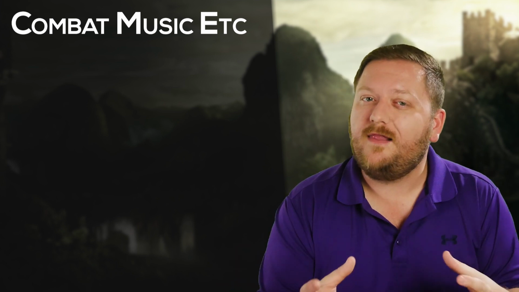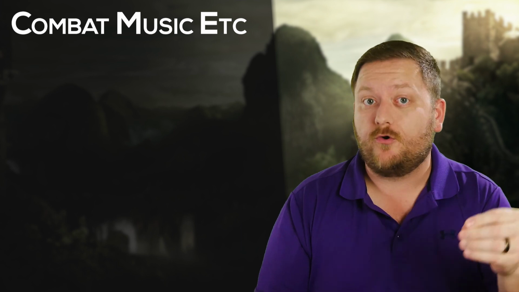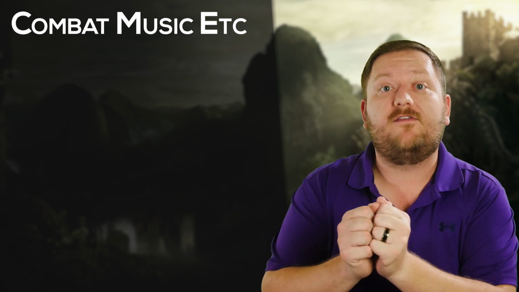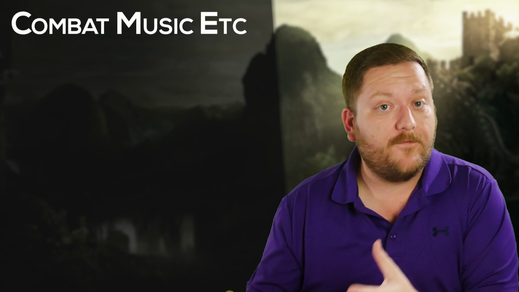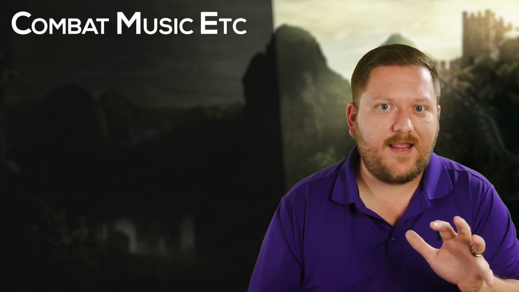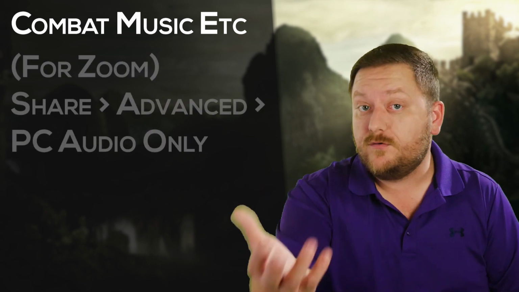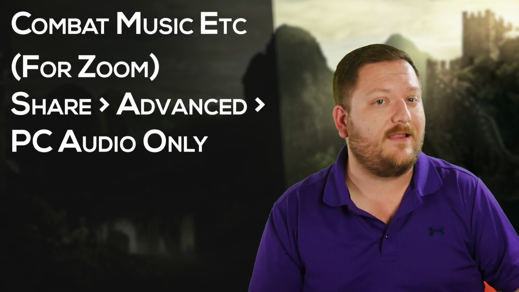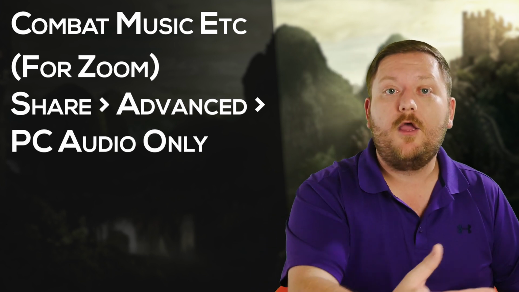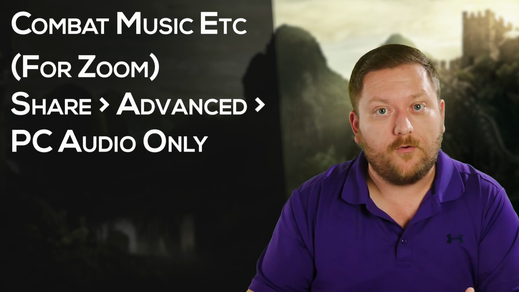Okay, so what we really need is a way to get music to your group via an online stream that can simultaneously cast it. Your first option, which I'm going to admit is a bit hit or miss, is for you Zoom users. If you do have Zoom, there's a function that will actually allow you to share not your screen, but your PC's audio to your group.